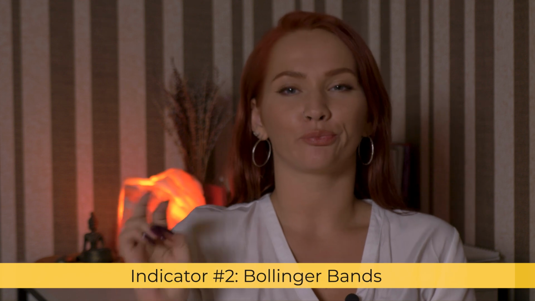Indicator number 2, Bollinger Bands. The next popular indicator is Bollinger Bands. It consists of 3 lines. The middle line is moving average, and the top and bottom lines show the outlines of possible price deviations.